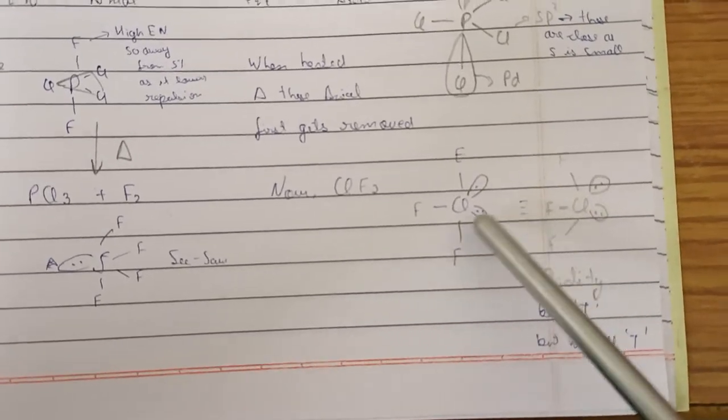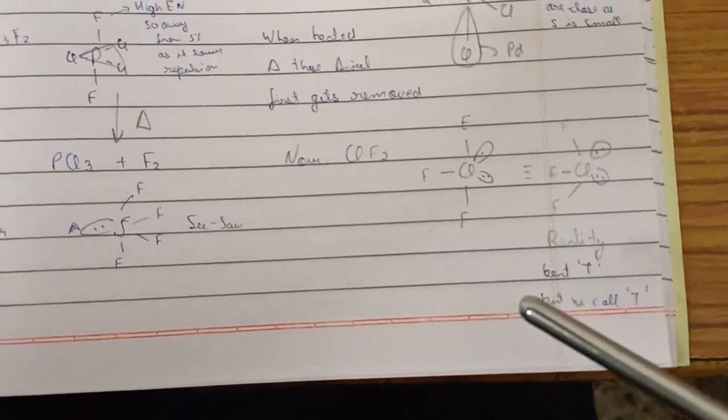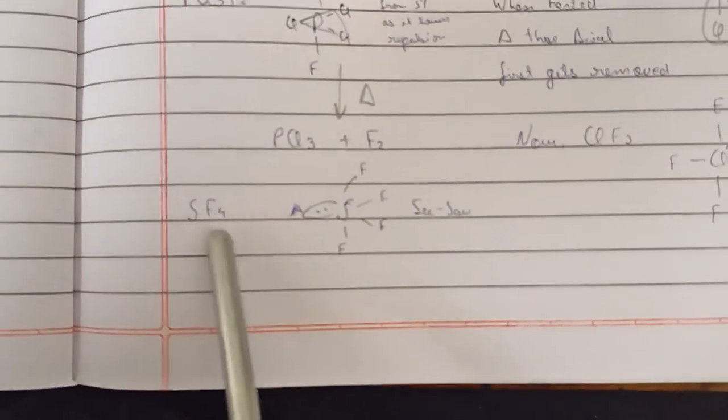whereas the lone pair will go to the equatorial position, as the lone pair likes more s character. So yeah, this is the seesaw shape. If it is SF4, stuff like that, pretty easy.